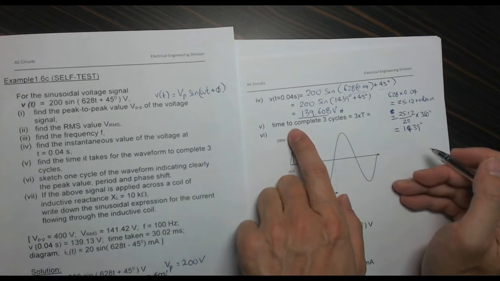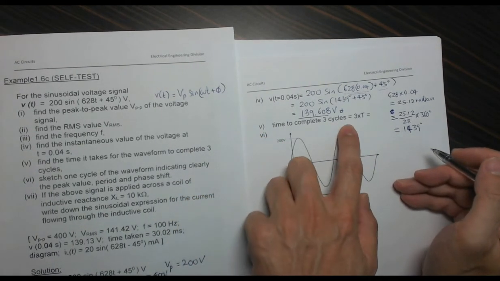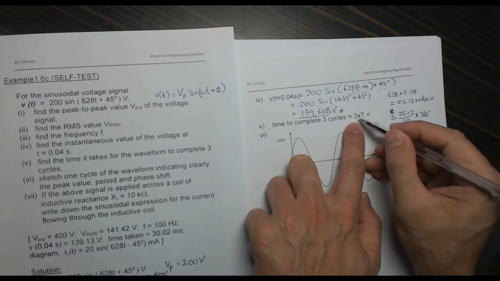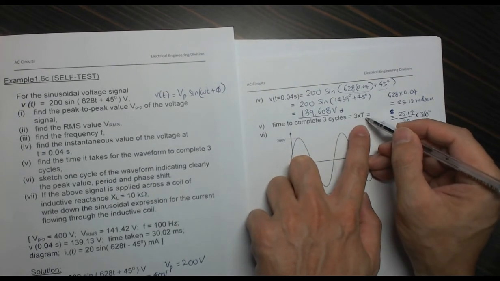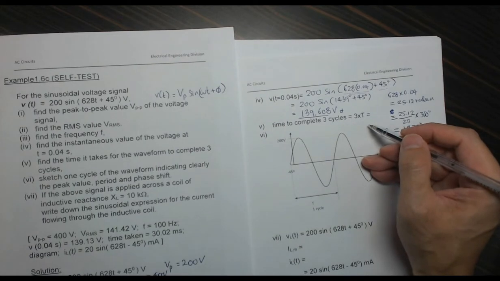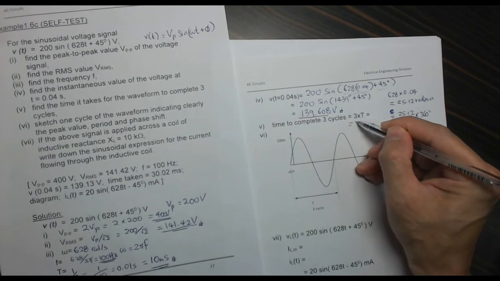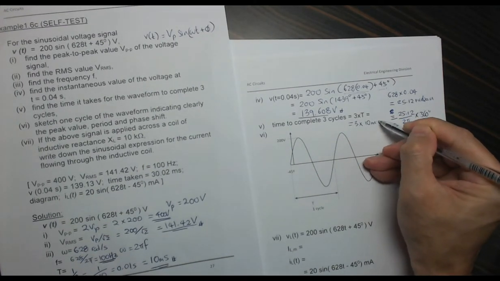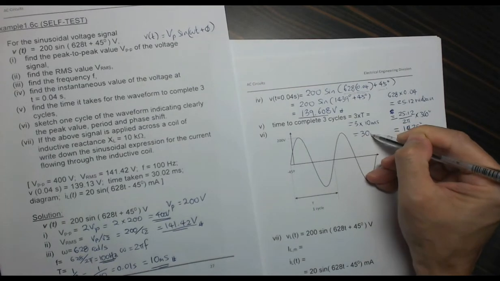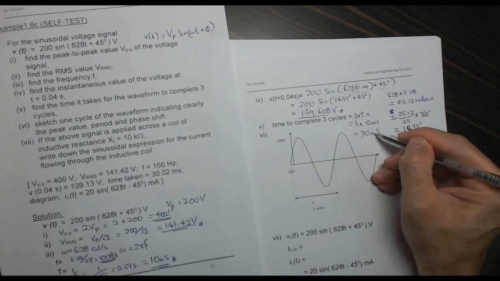Next, we want to find the time to complete the 3 cycles. In other words, 3 times the period T. Now, period T we have calculated earlier is 10 milliseconds. So here will be 3 times 10 milliseconds, which is 30 milliseconds.